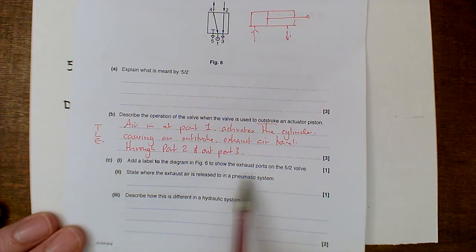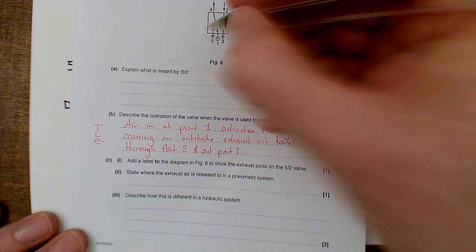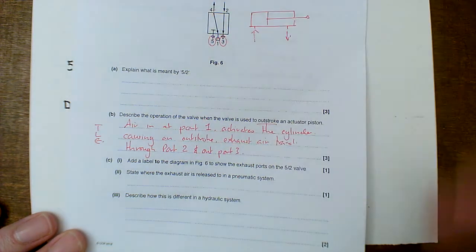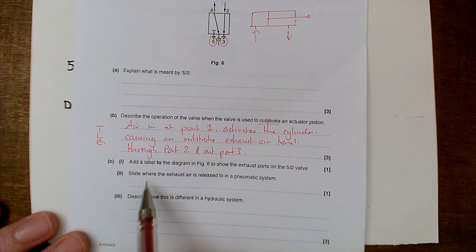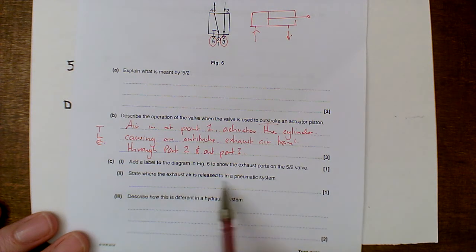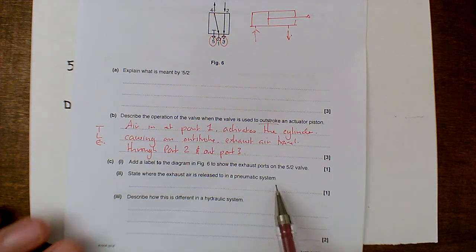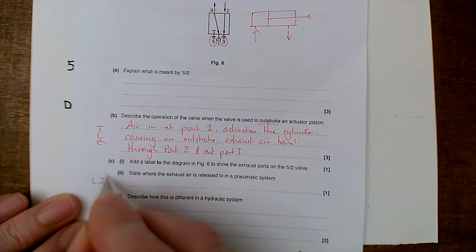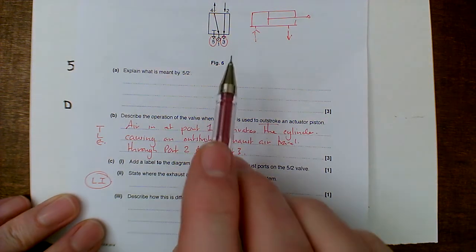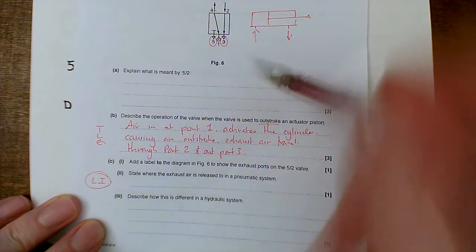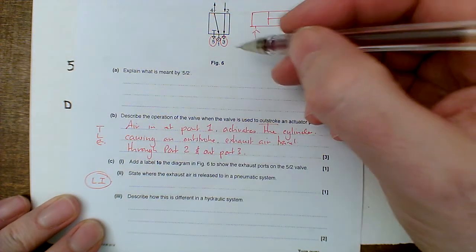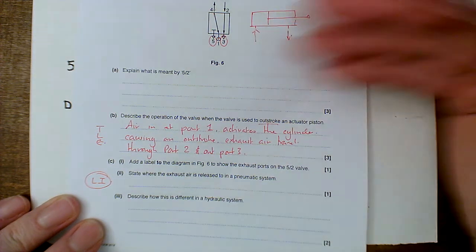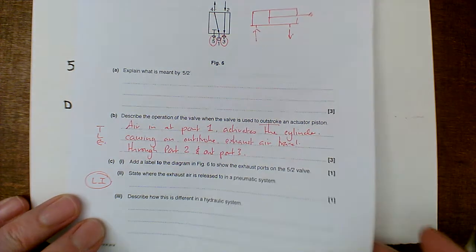It's saying add a label to the diagram in figure 6 to show the exhaust ports on the 5-2. That's one there, one there. State where the exhaust air is released to in a pneumatic system. Well, this is important to learn, so you need to learn this. Exhaust air can just be exhausted to air, it's just released to the atmosphere. So it doesn't go anywhere special, it's just a little hole in the side of the valve and the air just goes out into the room, if you will.